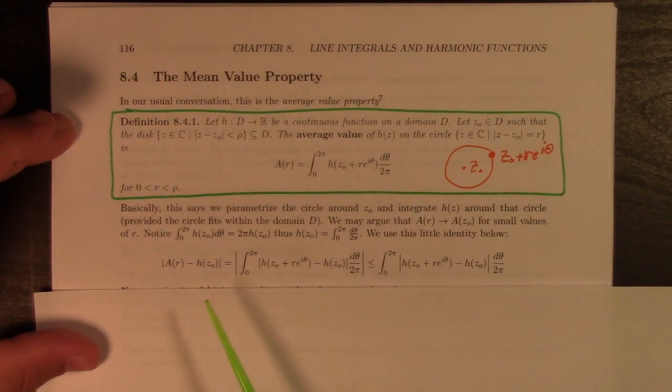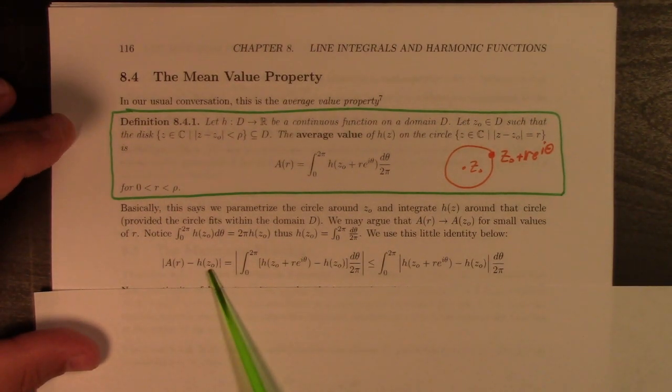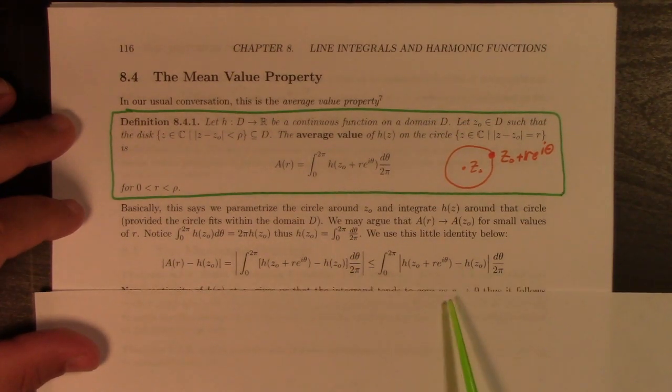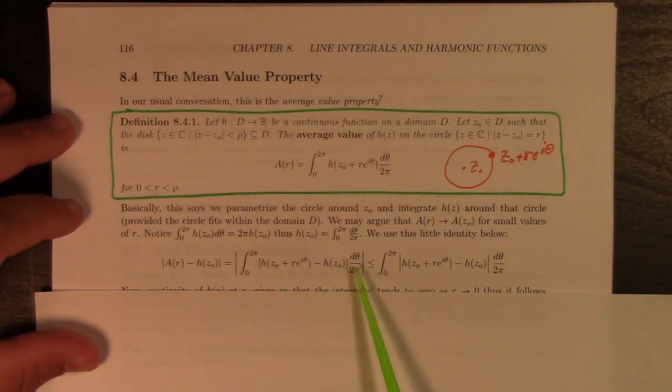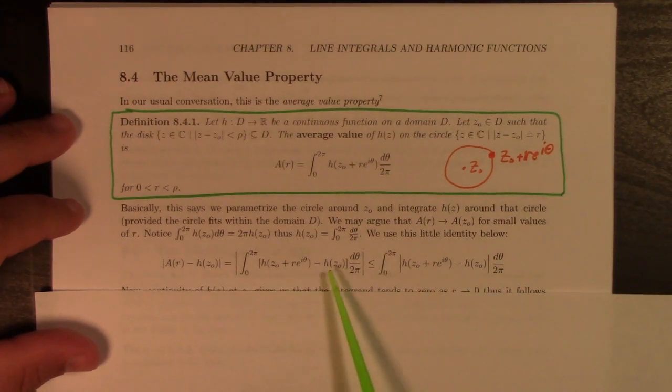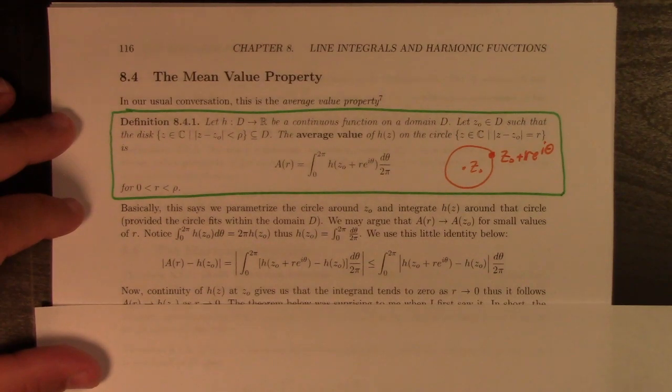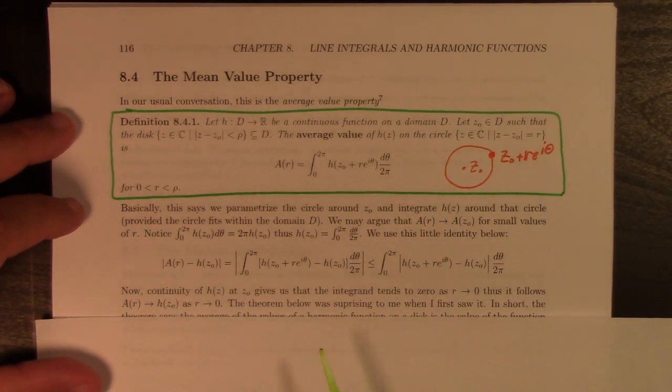If we take the difference A(r) minus h(z naught), then we can rewrite that using the definition of A, the average, and the little trick identity I just put there. That's less than or equal to the modulus of the difference of these two divided by 2 pi, and then by continuity of h, this integrand tends to 0 as r goes to 0. It follows that A(r) goes to h(z naught) as r goes to 0.